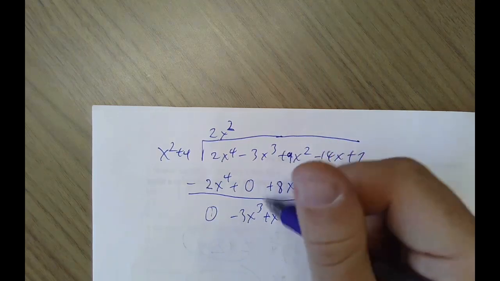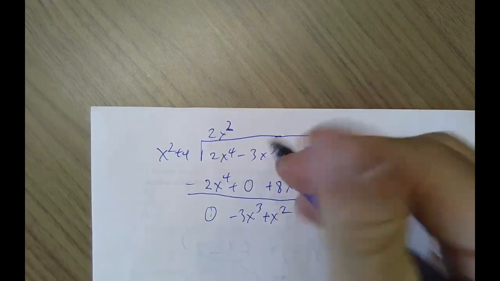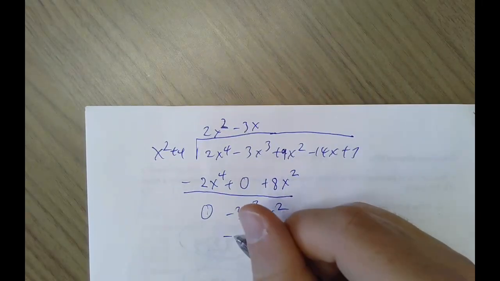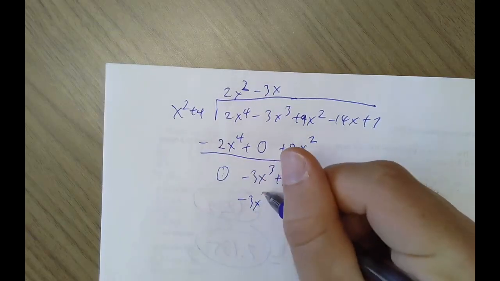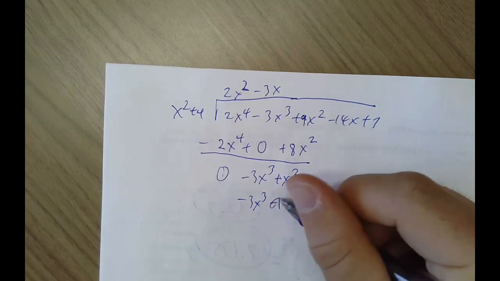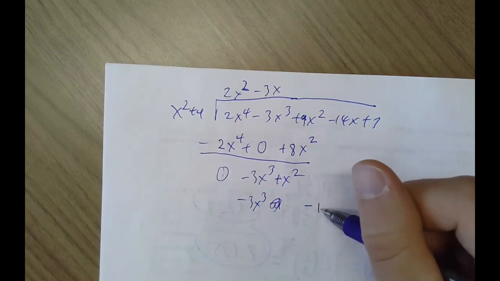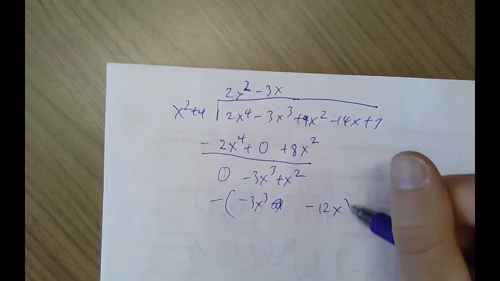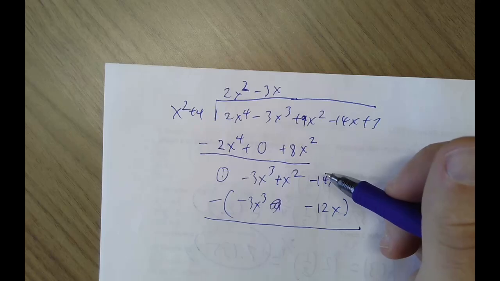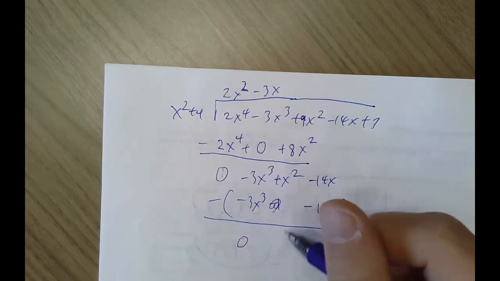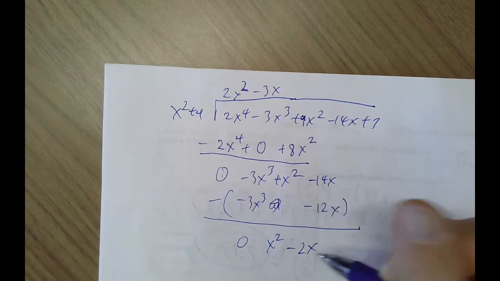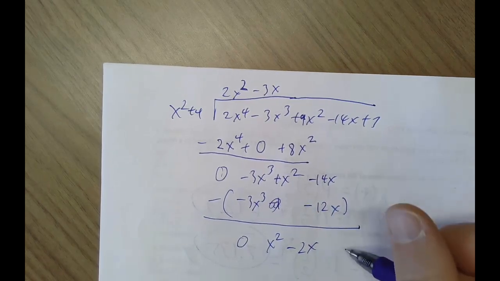Then we ask ourselves, okay, what times x squared is negative 3x to the third? Well, that's just minus 3x. We're going to multiply that. We get minus 3x cubed minus 12x would go over here, and then we subtract all of this. This can drop down to minus 14x, and then we're going to get 0, and then x squared, and then here minus 2x, and then we'll drop down to plus 7.